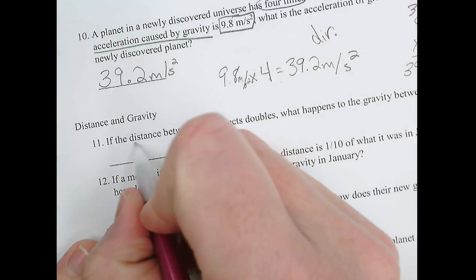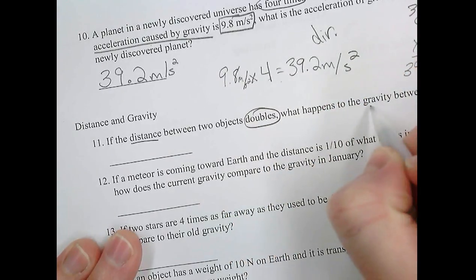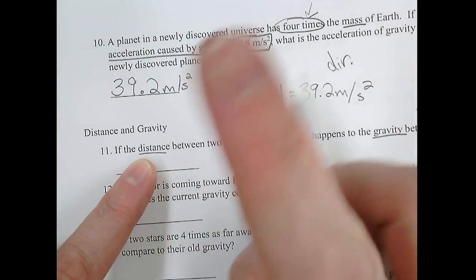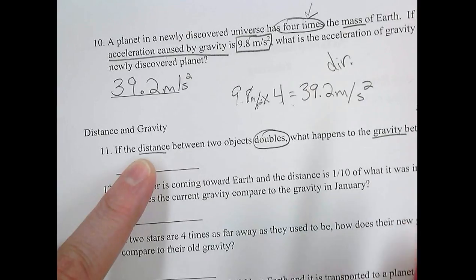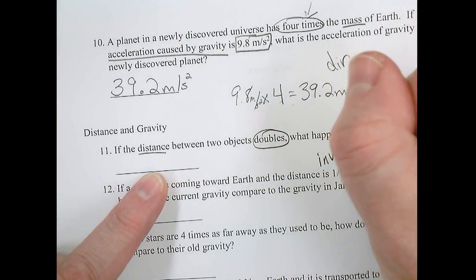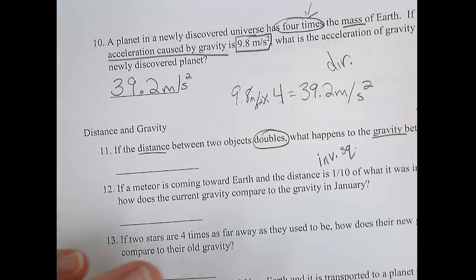Number 11, if the distance between two objects doubles, what happens to the gravity between them? So again, we're looking first, what two quantities are we looking at? We're looking at distance and gravity. Second, what's their proportional relationship? I'm going to write inverse square, but I'm going to abbreviate it like that. Step 3, how much change has occurred?